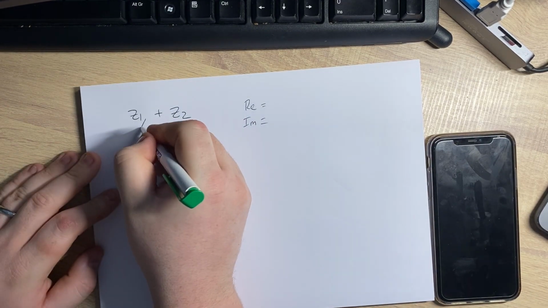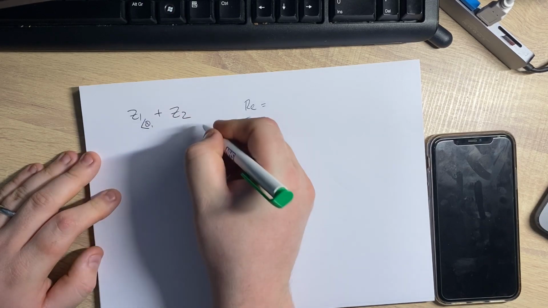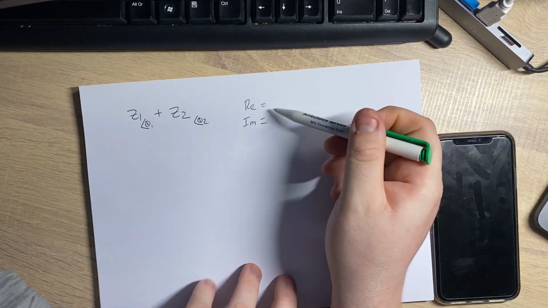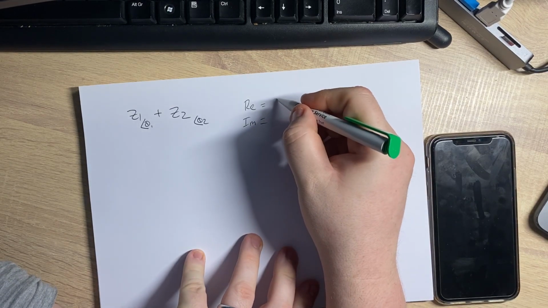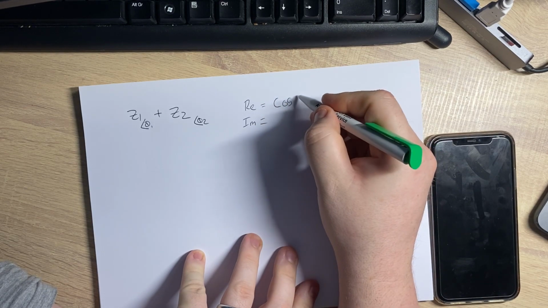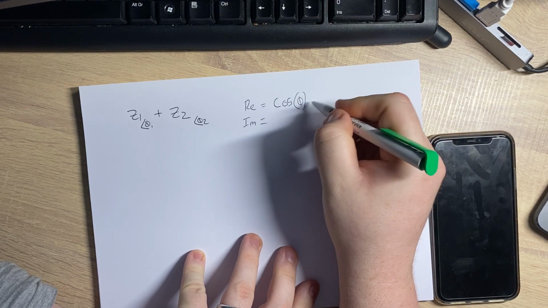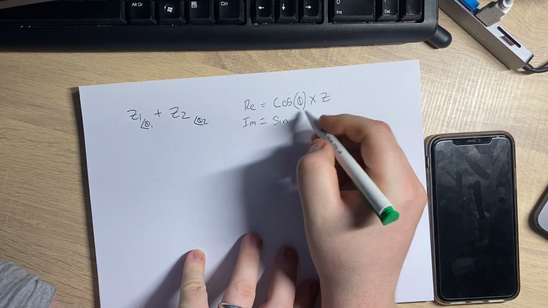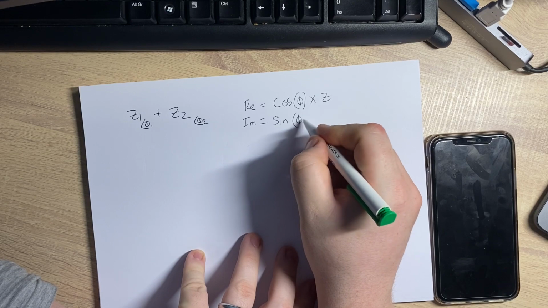Okay, and that's our angle 1, and that's our angle 2. So remember, the real is cos of the angle times by z, and the imaginary is sine of the angle times by z.